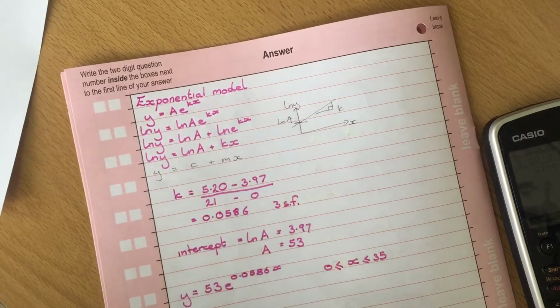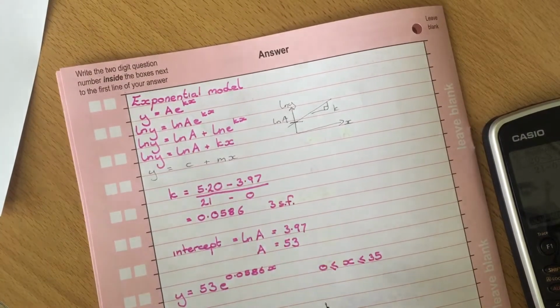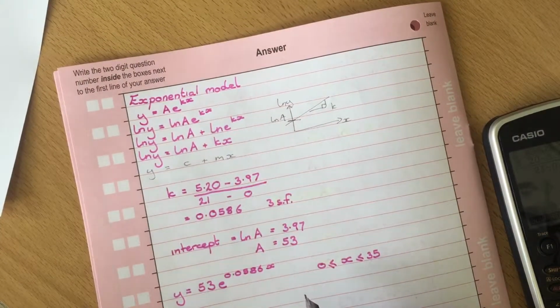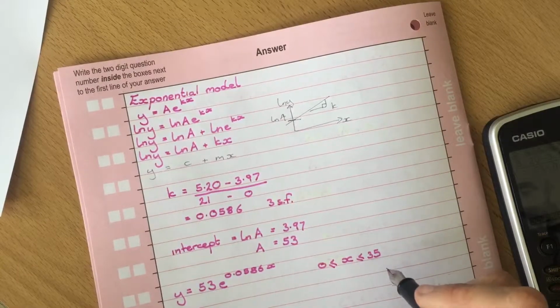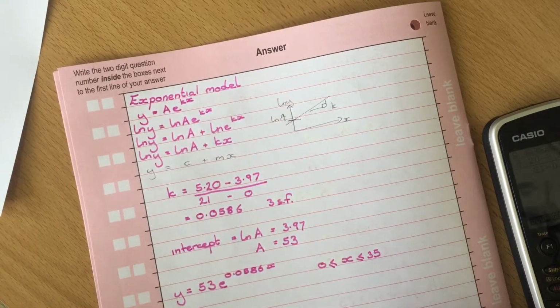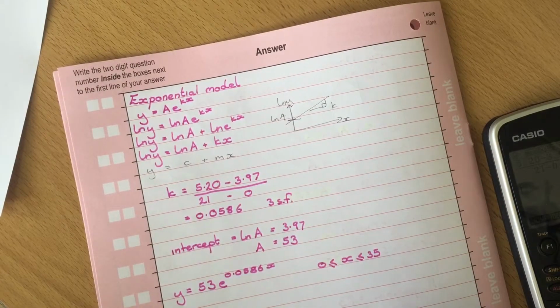So you can then put this model into Autograph, cut it down so it only goes up to the 35, and then use that for the percentage error as well.